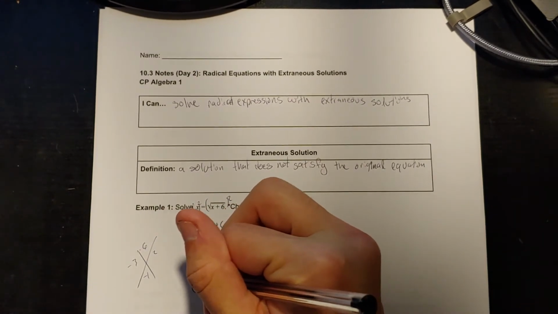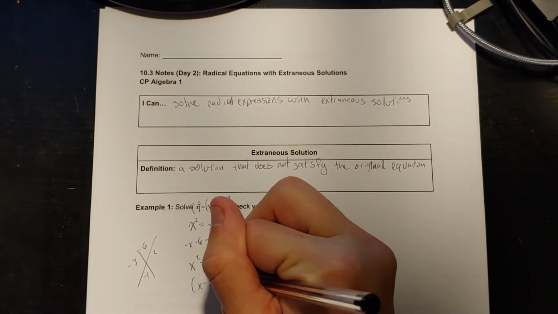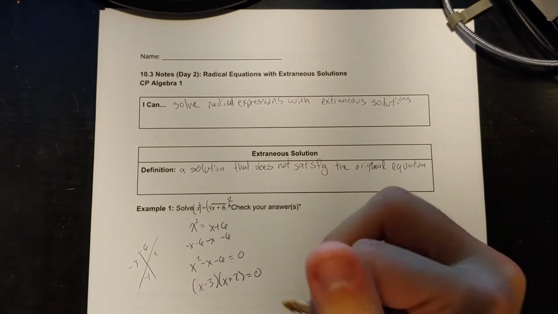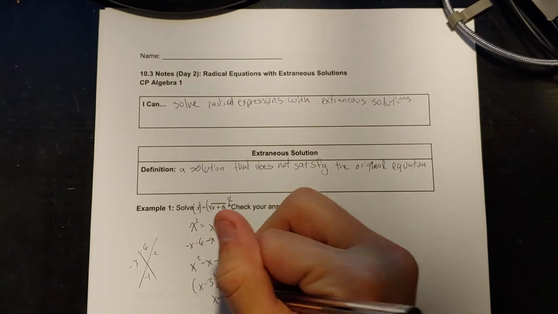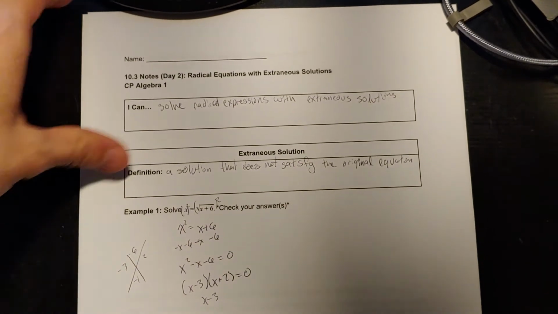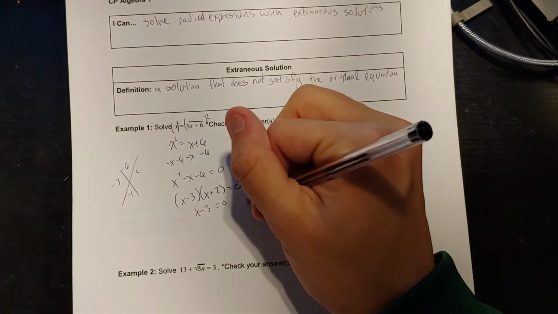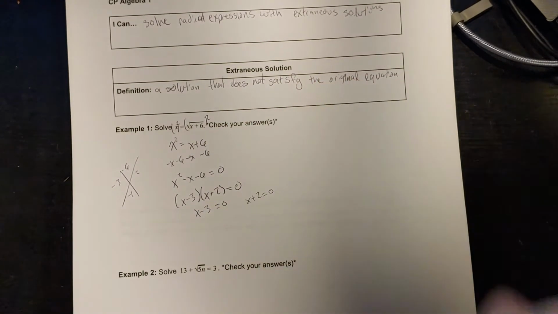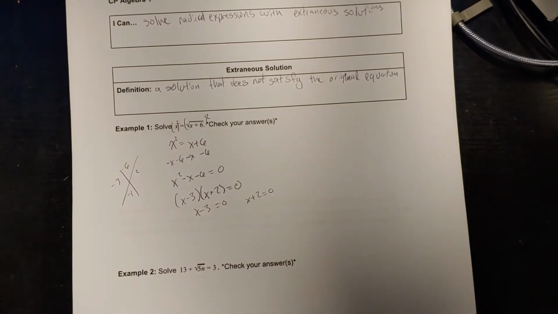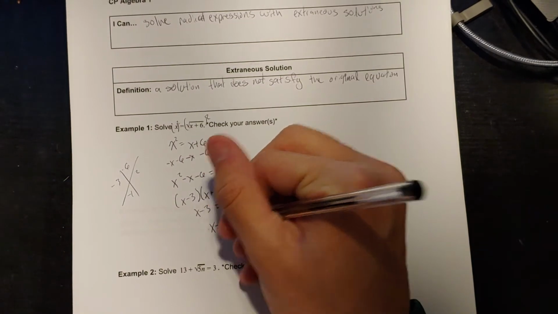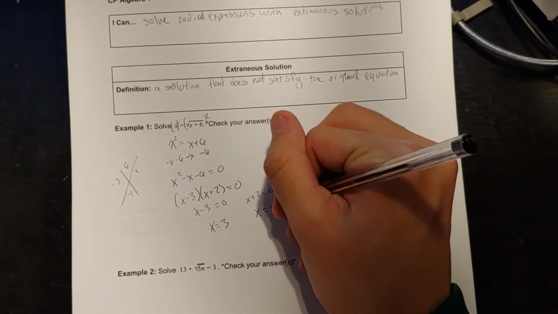So I have x minus 3 times x plus 2 is equal to 0. So x minus 3 equals 0, and x plus 2 equals 0. Then you should be able to tell what each of these solutions is. So x equals 3, and x equals -2.